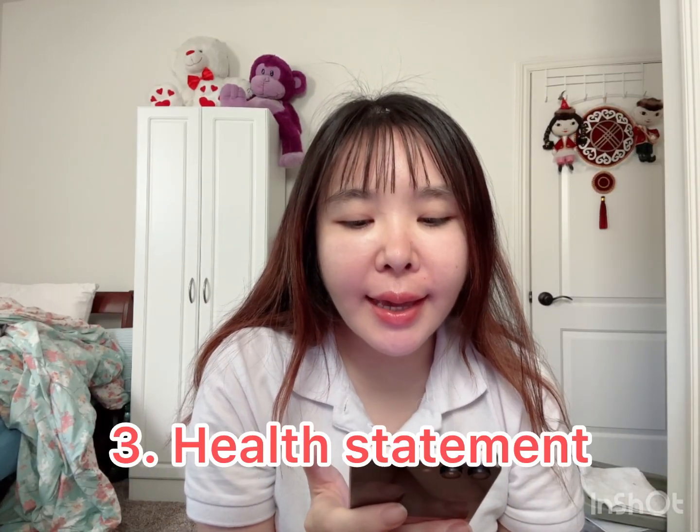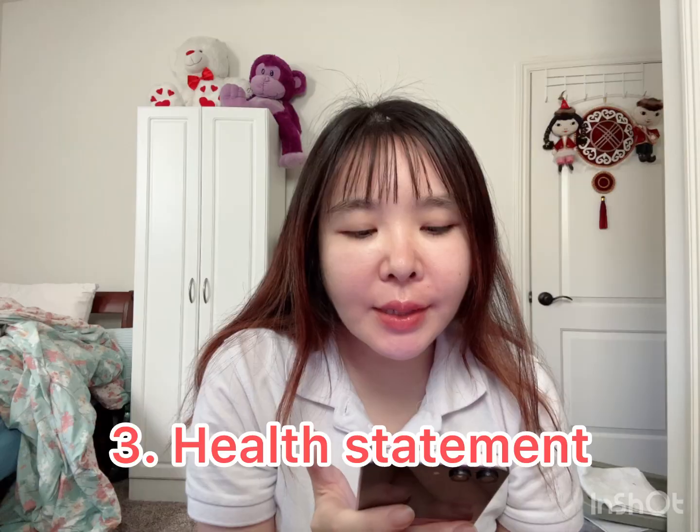So the third document that you're going to need is called a health statement. This is a simple questionnaire form from the Korean government where you personally answer the questions. Once you arrive in Korea, a full blood test and a physical exam will be administered. The test will include testing for narcotics, TB, HIV, and other communicable diseases. Well, that's just later down the road. Once you arrive in Korea, you are going to do a health test there.